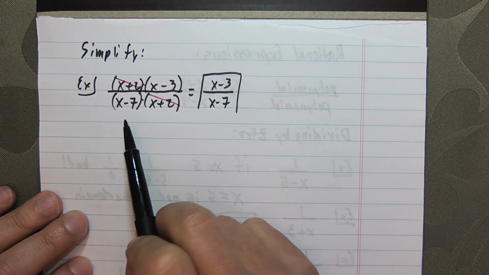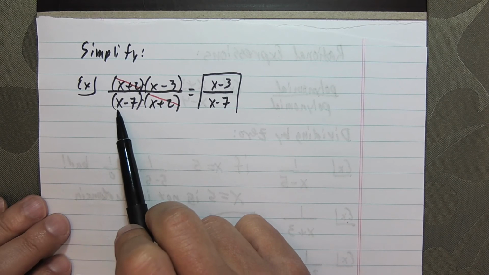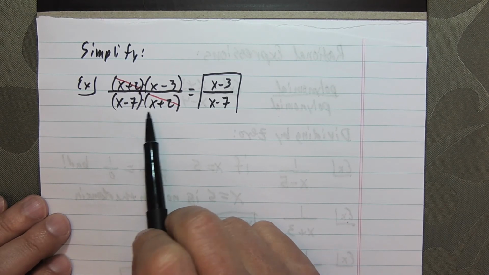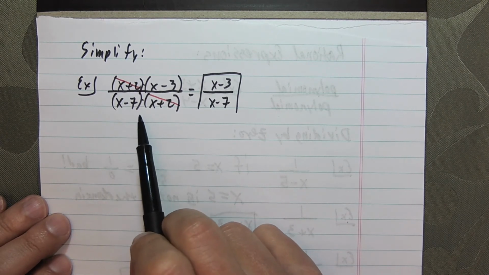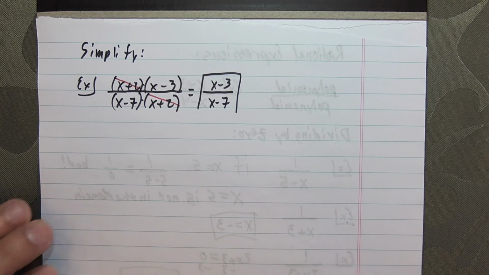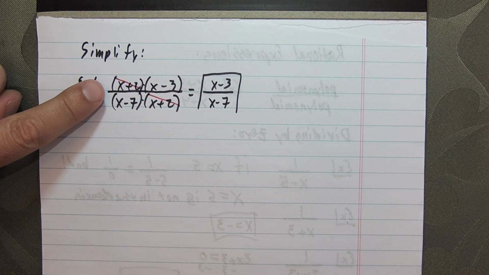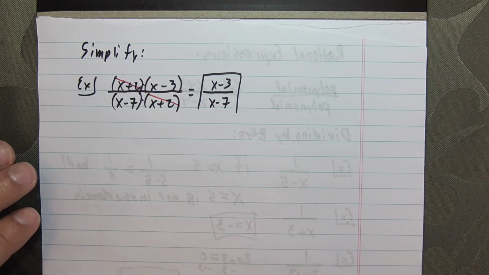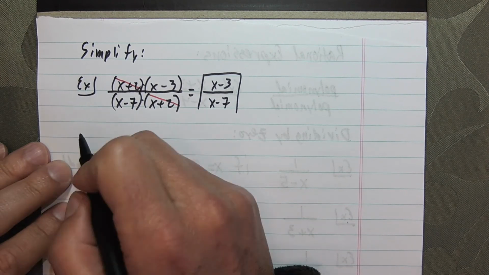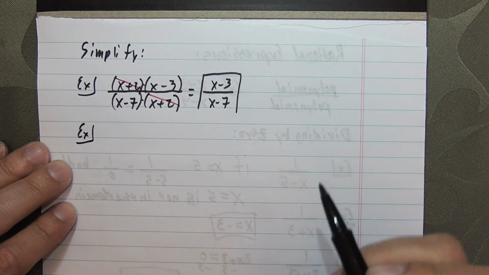Now, in case anyone's curious, x can't be 7 or negative 2 in this case. Even though the x plus 2 is reduced out, the x still can't be negative 2. Now, Diane, you'll notice that these are already factored for us, which, of course, is never going to happen again. Okay. We're going to have to factor these ourselves.